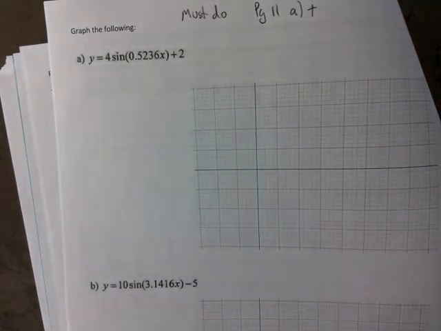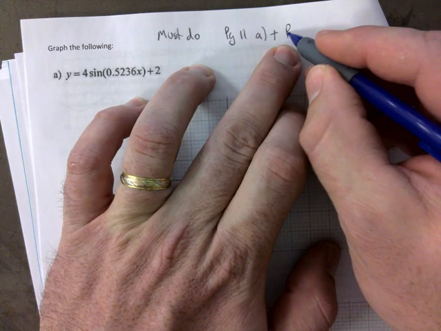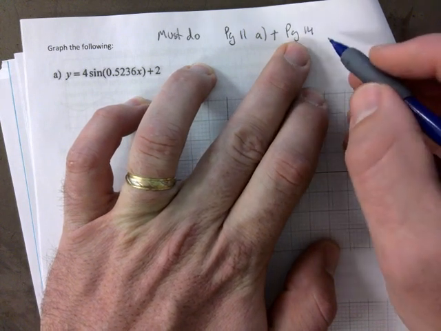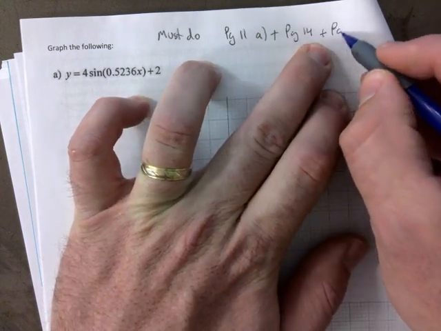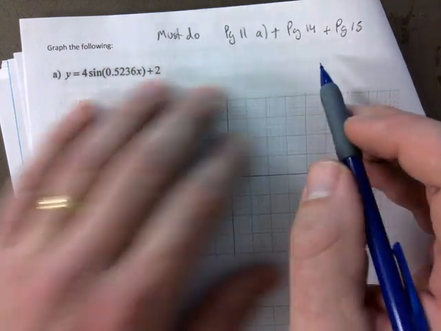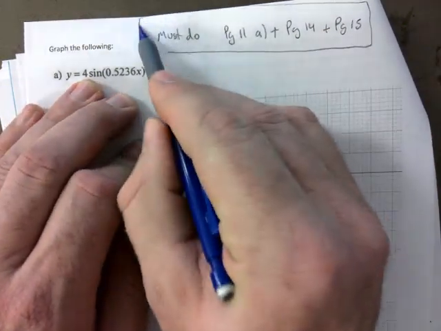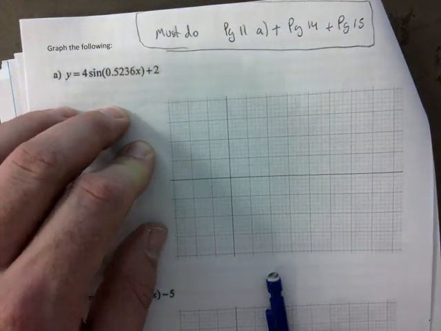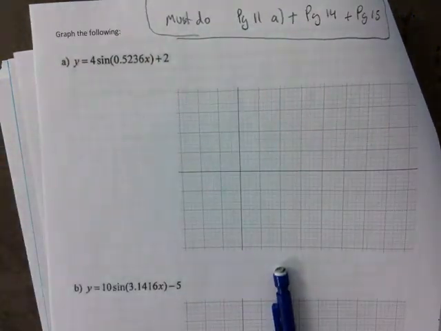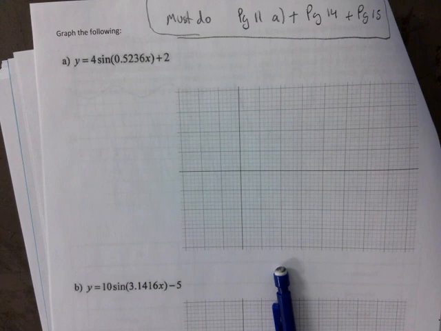I would say page 14 and page 15. Those three. Those are only 3 graphs. Right? 3 graphs. If you can do those by Monday, I will have the key up online.